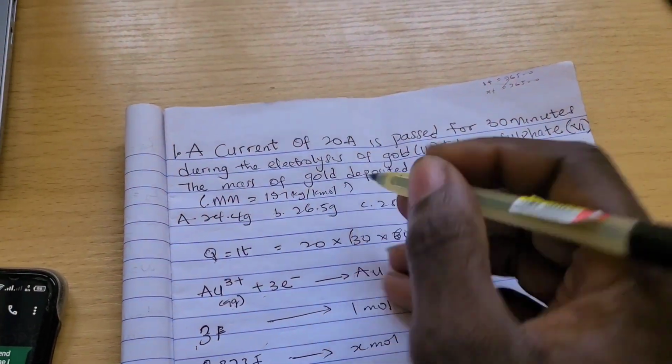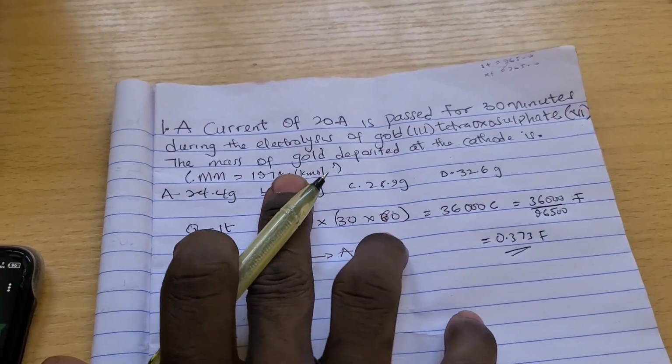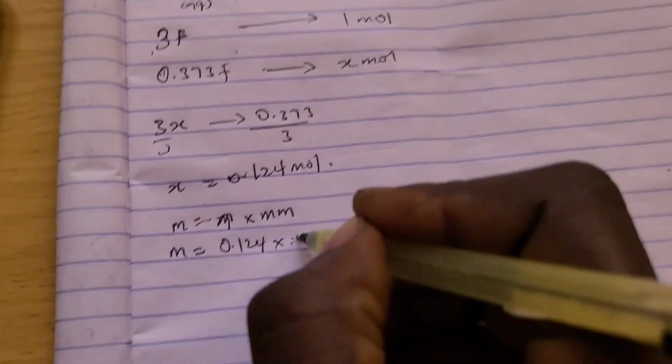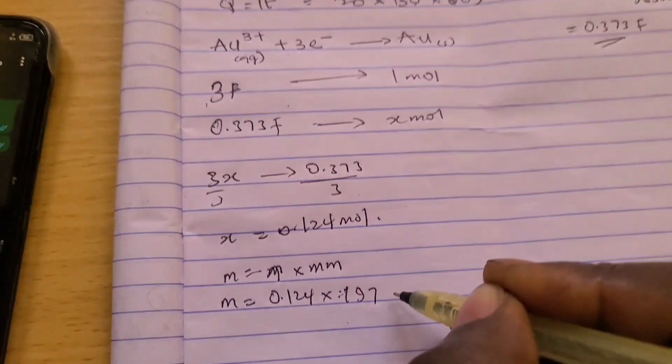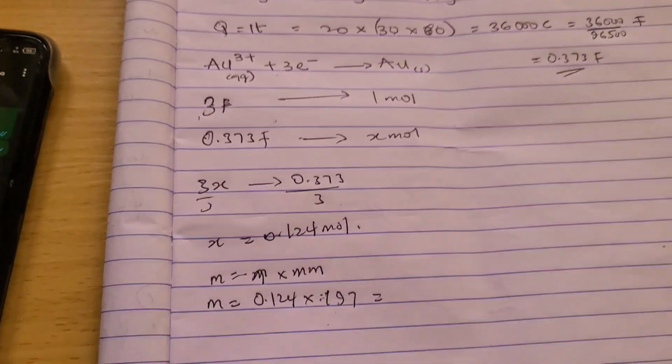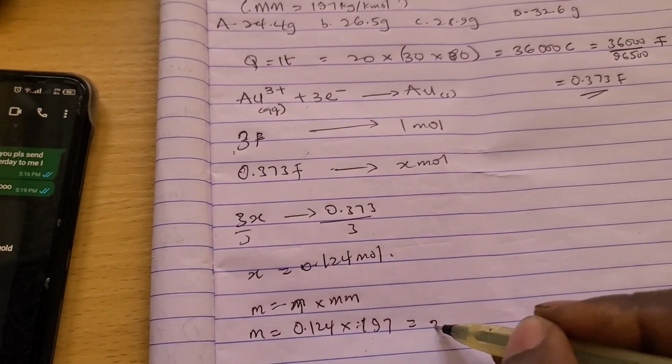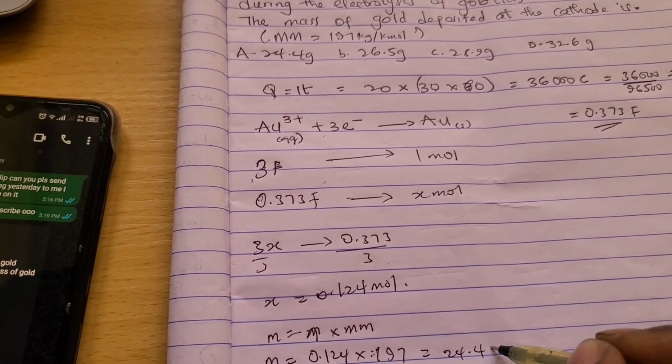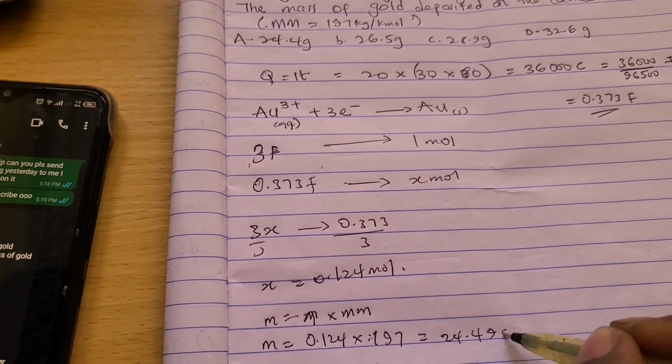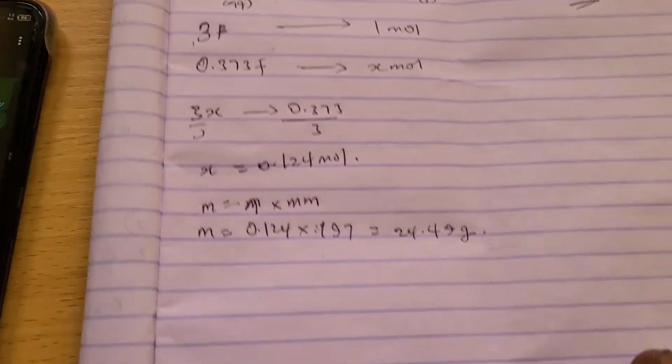According to what was given in the question, this is the molar mass. So you multiply by 197, and you are going to get 24.49 gram.